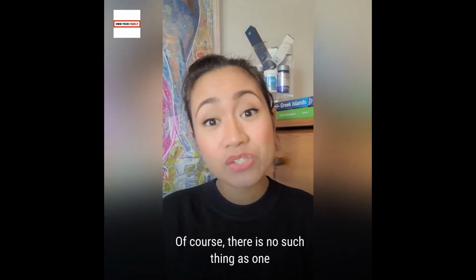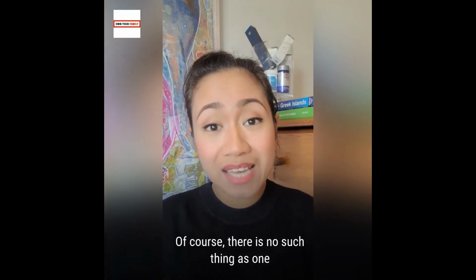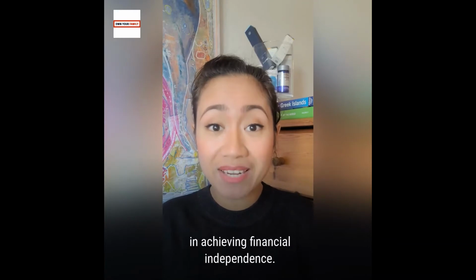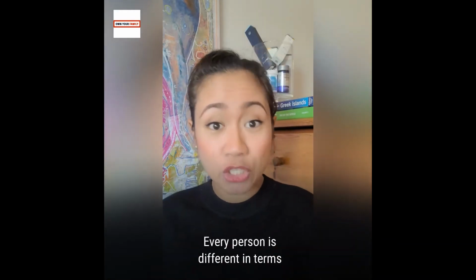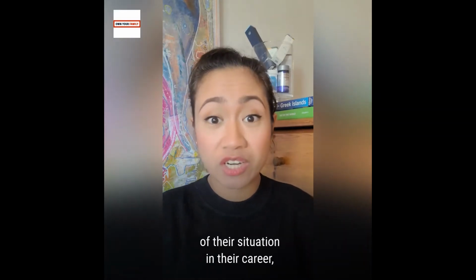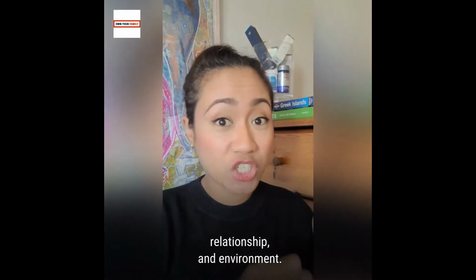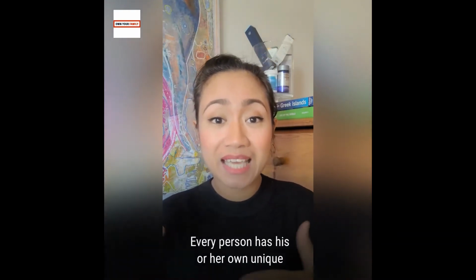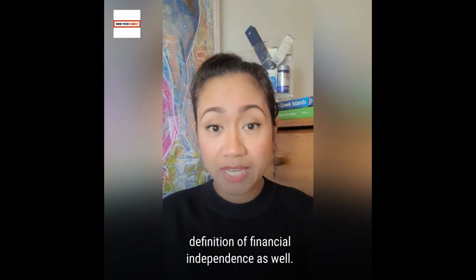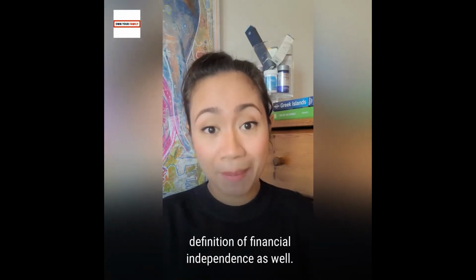Of course, there is no such thing as one size fits all in achieving financial independence. Every person is different in terms of their situation in their career, relationship, and environment. Every person has his or her own unique definition of financial independence as well.